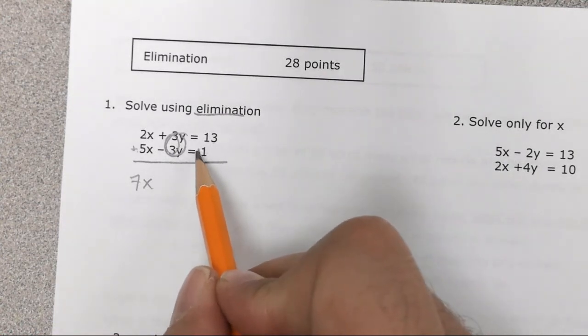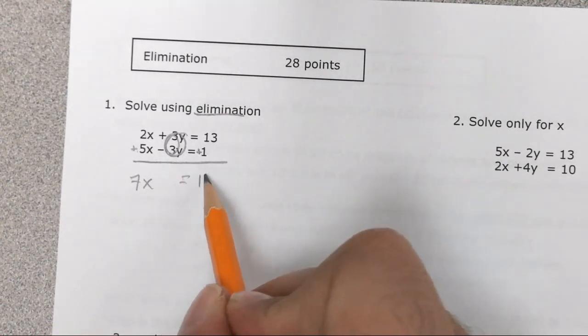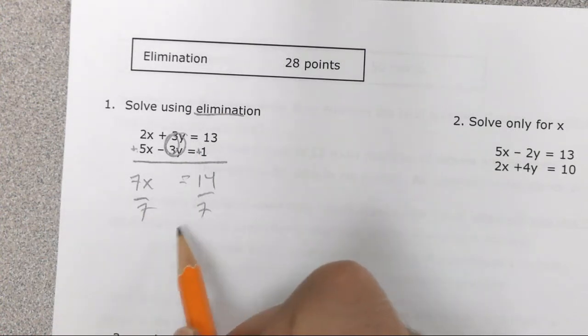This positive 1 right here, so that's a plus sign. 13 plus 1 is 14. If you divide by 7, x is 2.